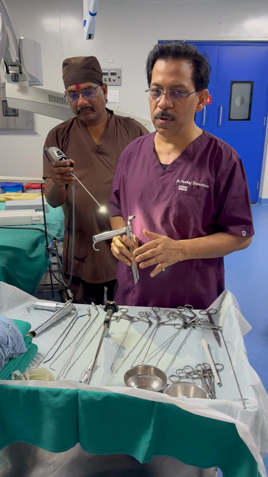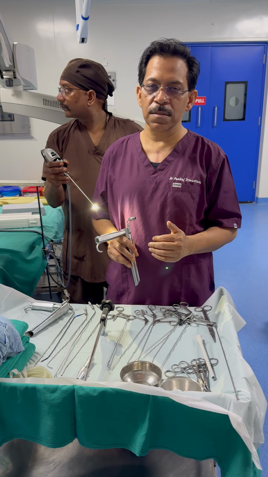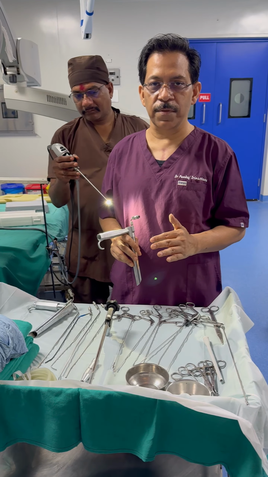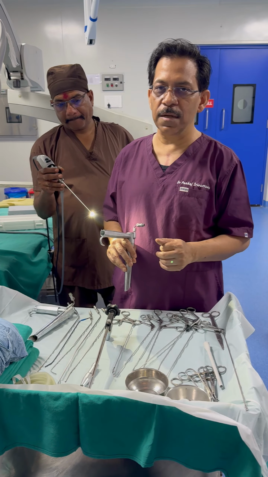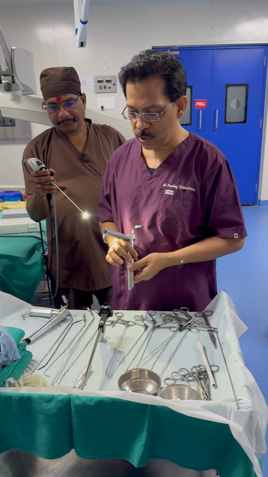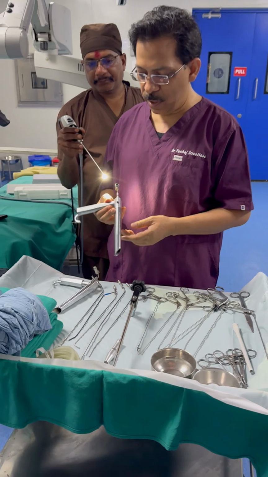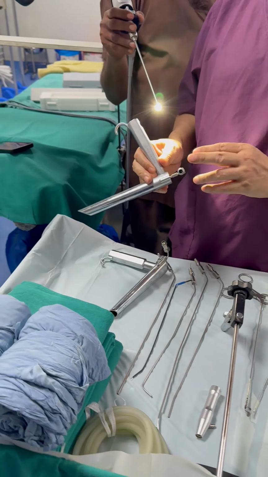So before general anesthesia, it is not easy to define that this patient will have a problem in seeing anterior commissure or operating anterior commissure. So what are the options? Now we have two types of laryngoscope. Everyone has this other type.